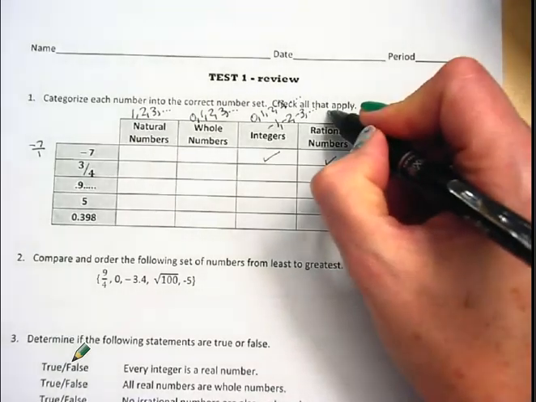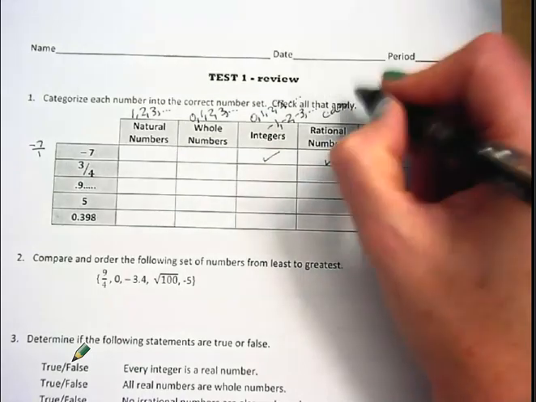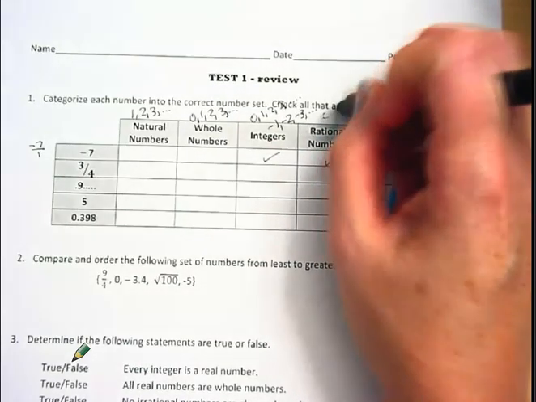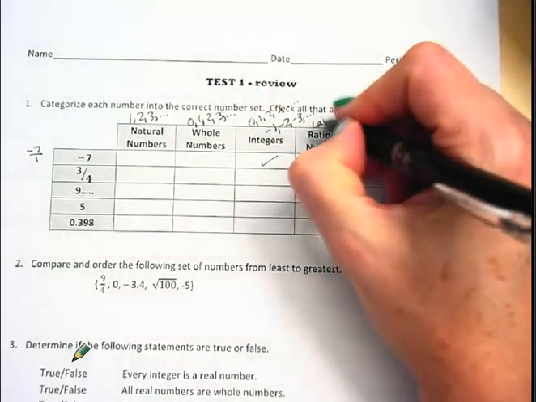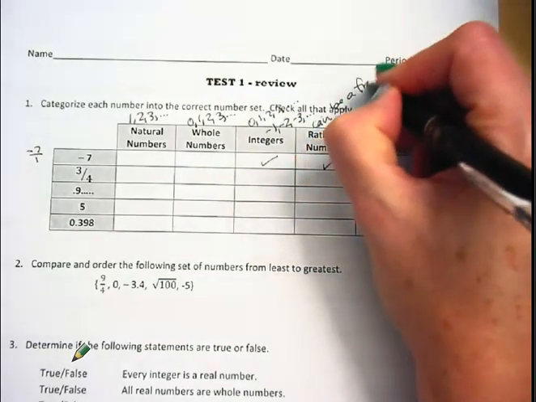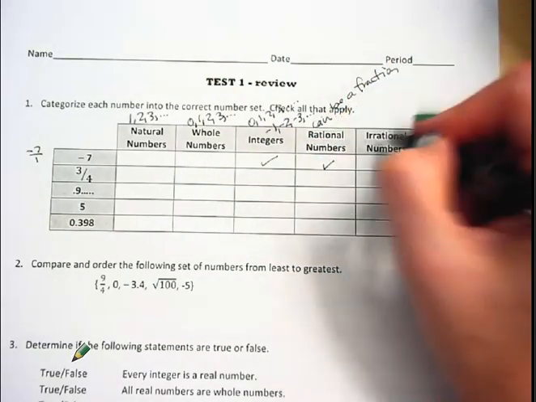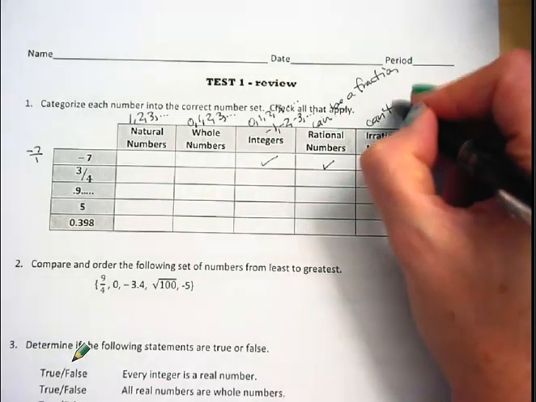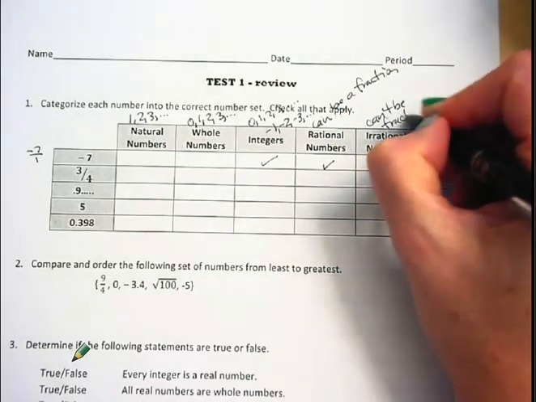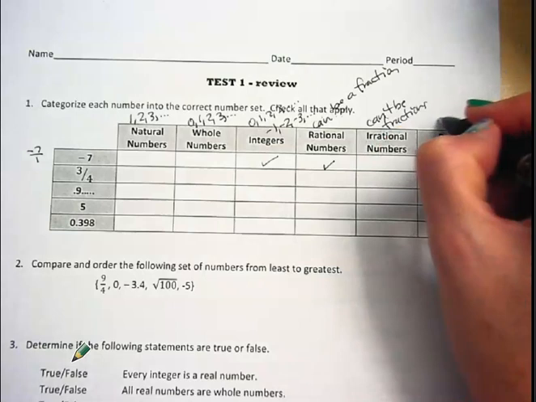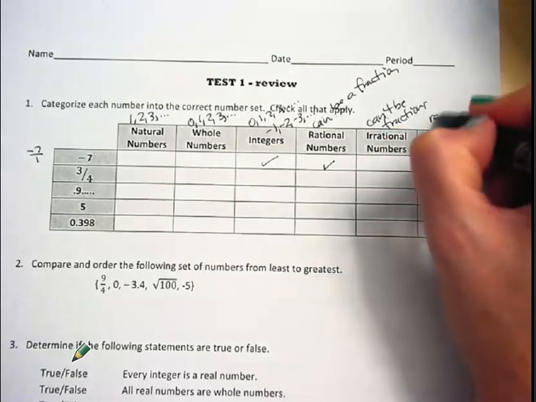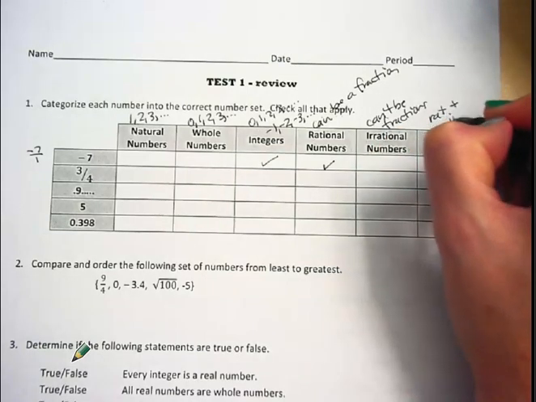Rational numbers are anything that can be a fraction. And irrationals can't be fractions. And real numbers are all of the rational and irrational.